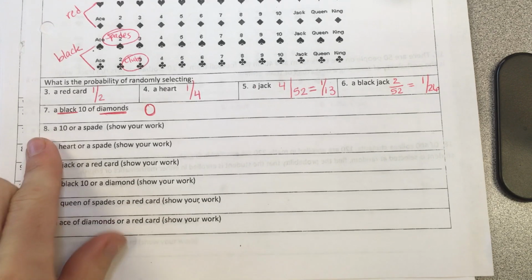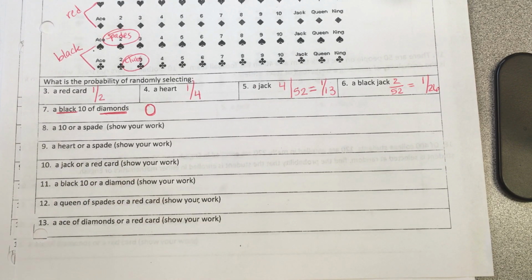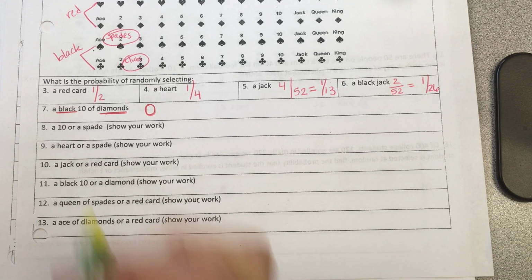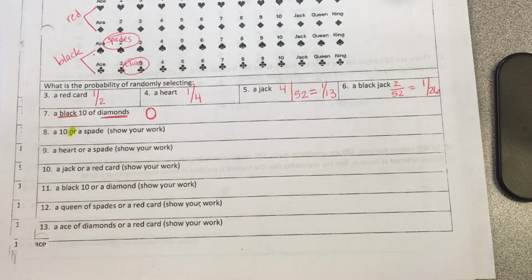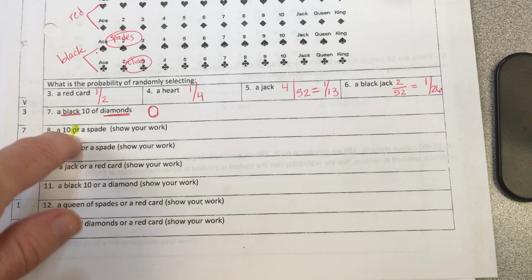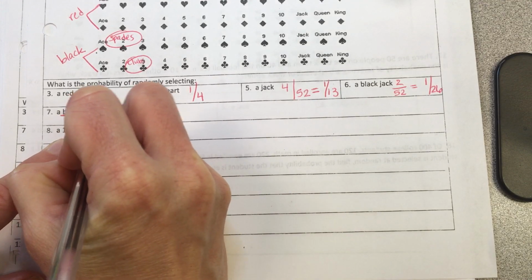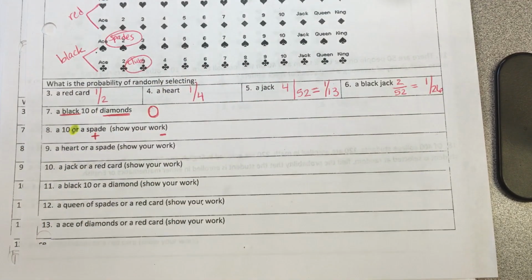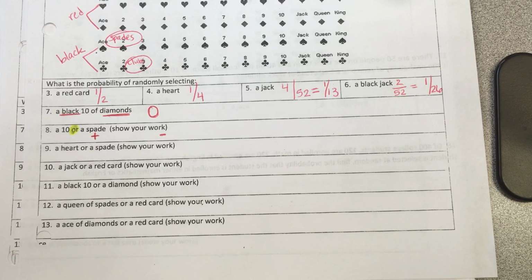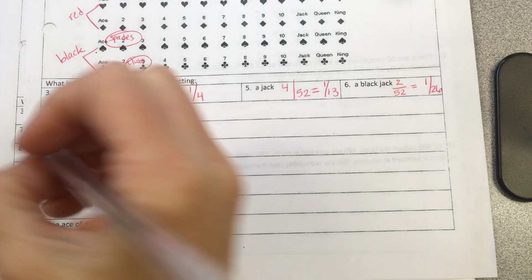Okay, number 8. I see a key word. What do you see in number 8? Or. Okay, or is one of our key words in the probability unit. Or means to add. Or means you are adding and then subtracting something. Okay, or means you're adding and then subtracting. All right, the first thing you're doing is what's the probability of getting a 10? 4 out of 52. All right, 4 out of 52.